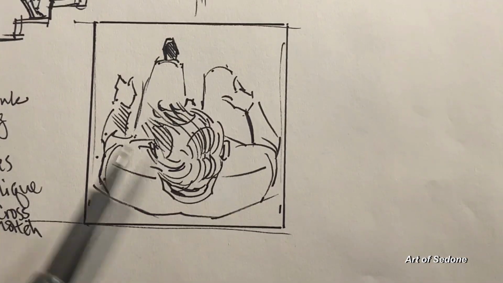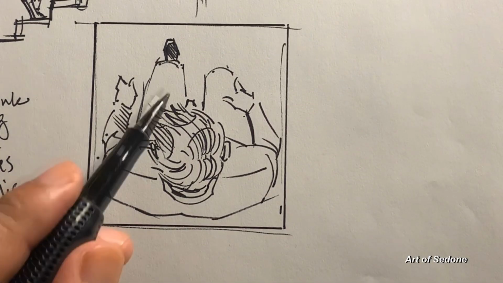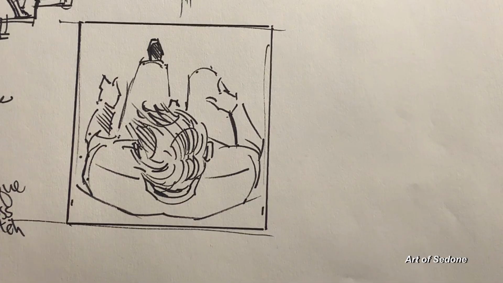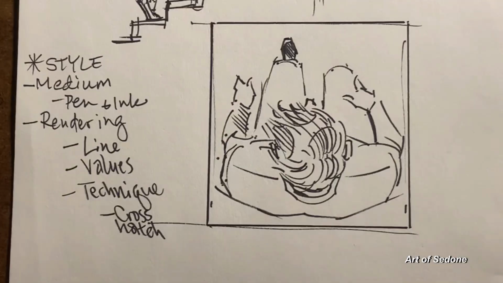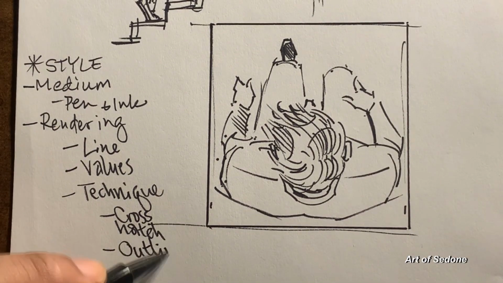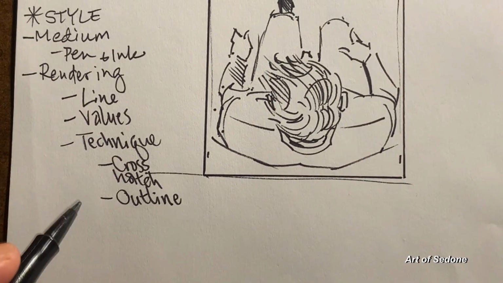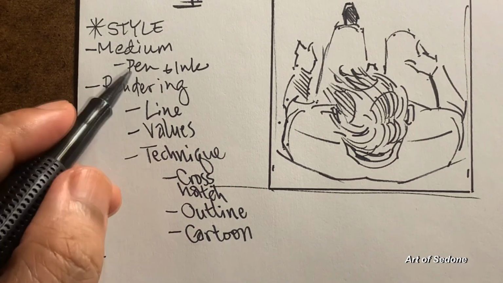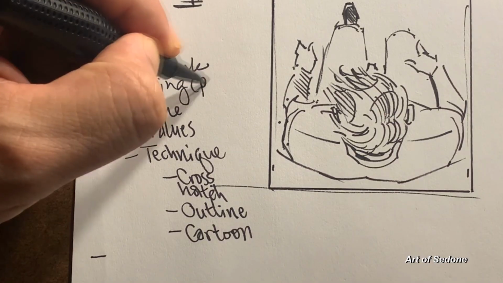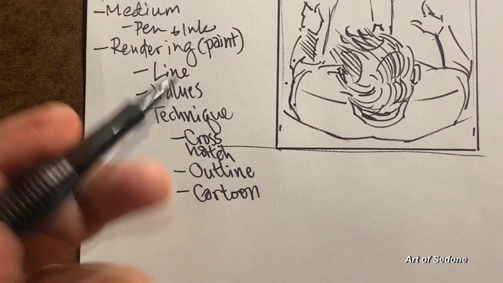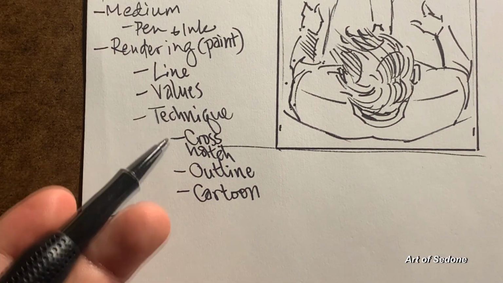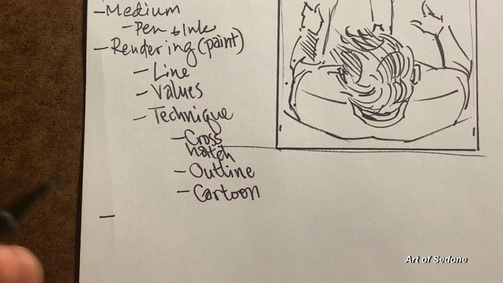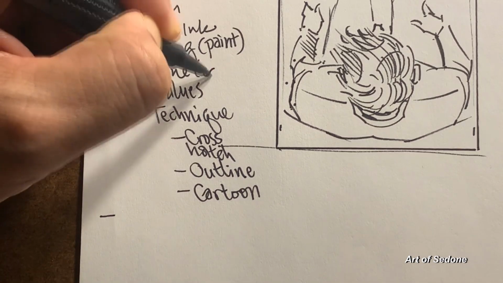Here, there's no cross-hatching. There's a little bit of hatching, which I made myself not go too far into, just kind of leave it open. I call it outlined; it's just an outline, or like a cartoon. So you have your medium. So you have pen and ink, but an example could also be paint. Rendering is the stuff like the lines, the values. So if you're using paint, there's still lines, because line is basically saying edge.